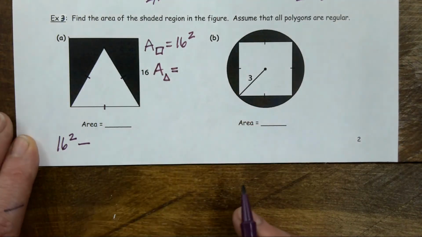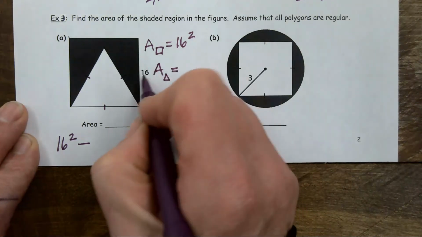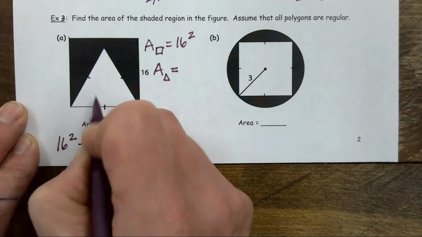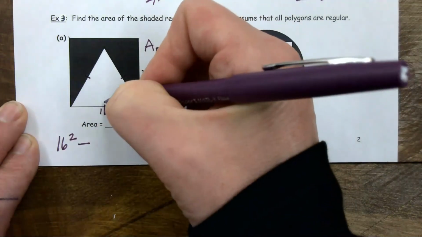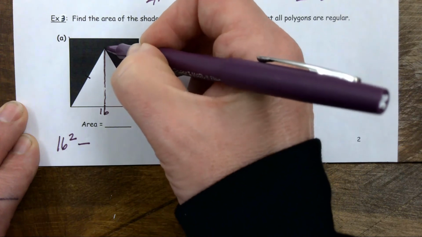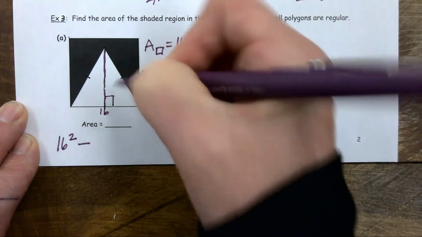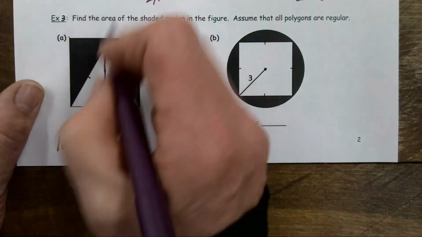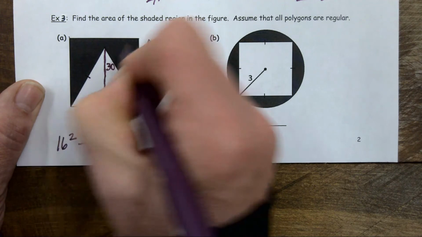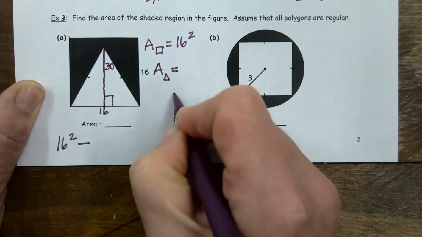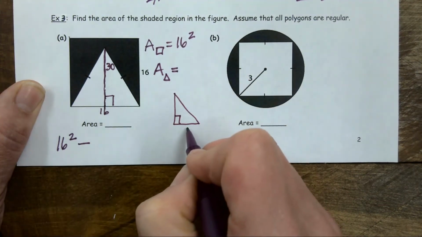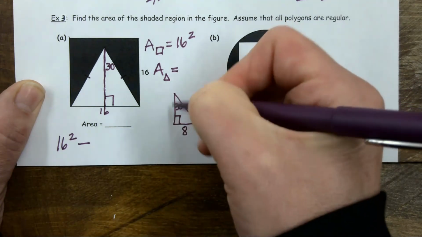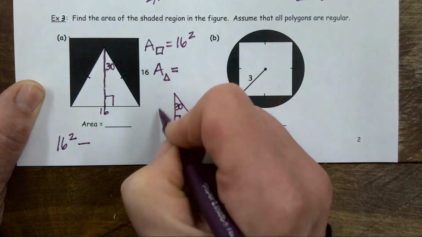Again, this goes to yesterday's stuff. If this side of the square is 16, what's the bottom side of the square? 16, okay? If I draw my altitude up, which I need for my triangle, what did I create? 30, 60, 90 triangles, 2 of them. So this is 30. I can pull that triangle out. What's half of 16? 8. That's the short leg. So what's the altitude? 8 times the square root of 3.